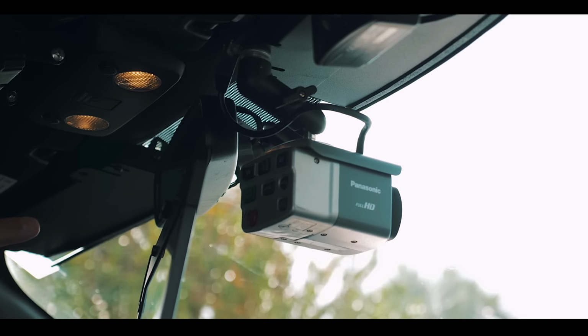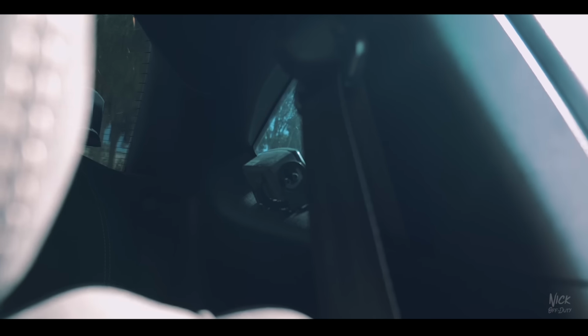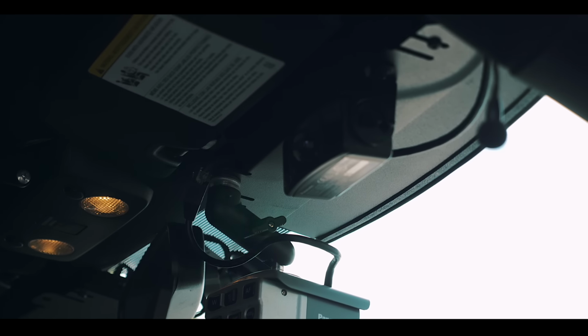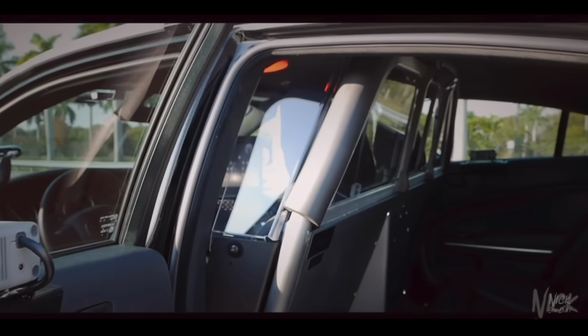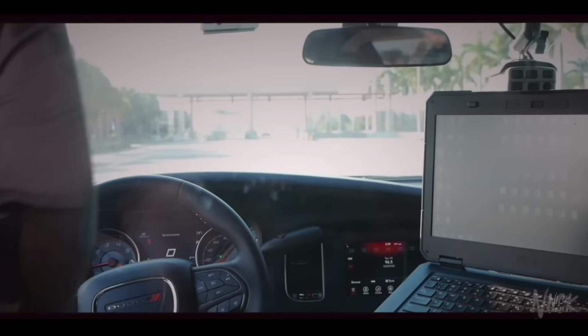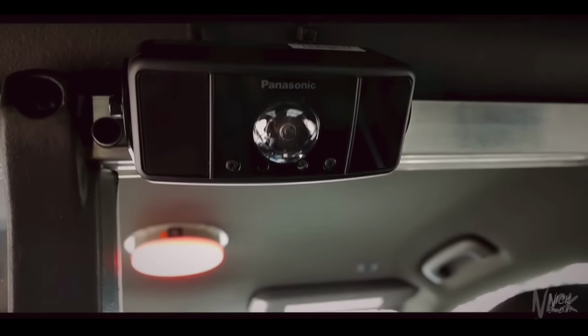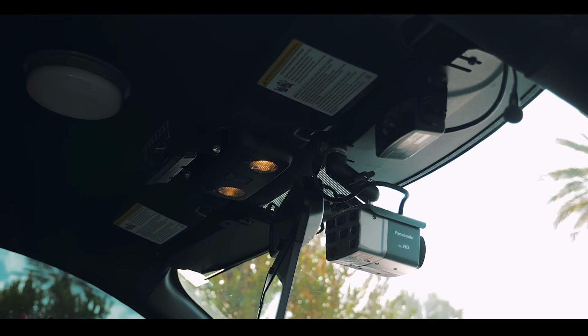The 360-degree Panasonic camera system with a total of 5 cameras, front, back, each side, and 1 for the interior of the vehicle as well. Normally this one would be placed in the prisoner partition for the purpose of recording any arrestee, but because this vehicle is unique and it doesn't have a partition, it's just placed up front here.